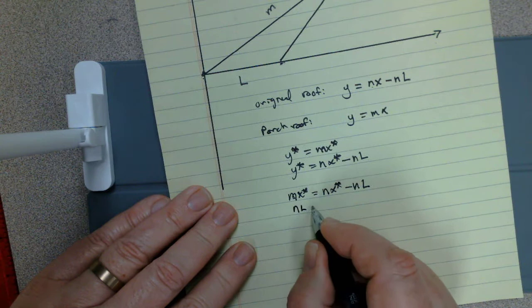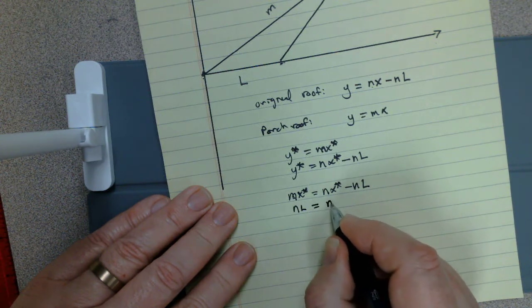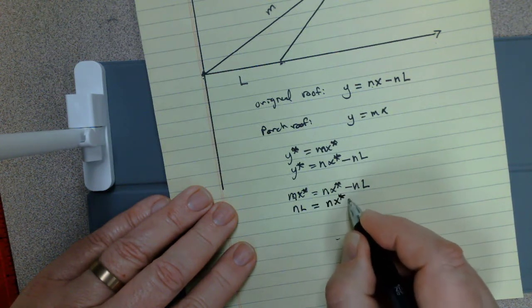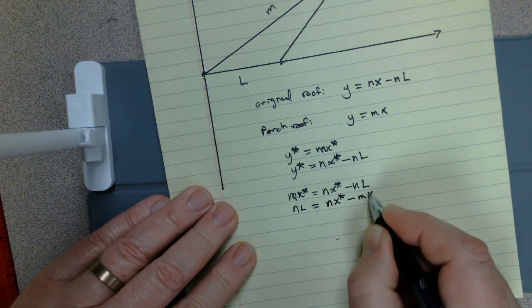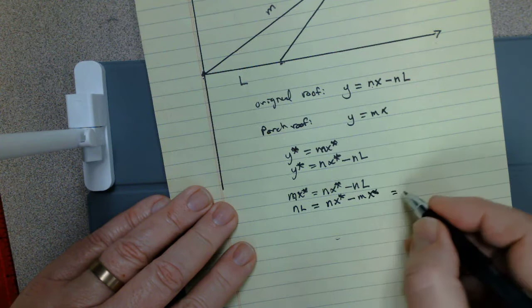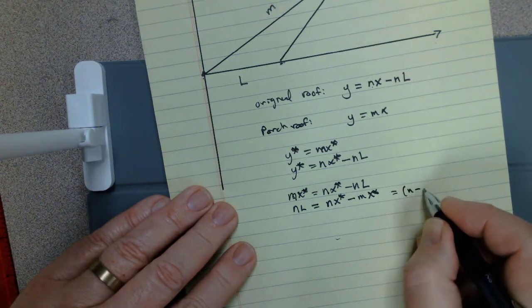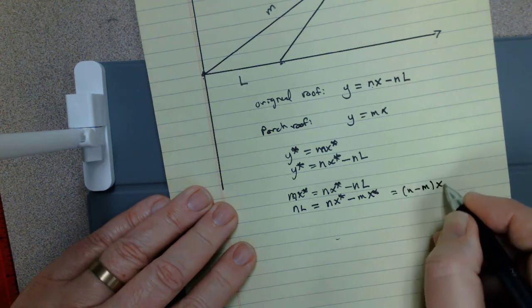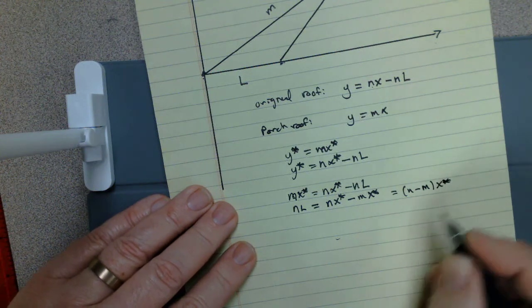This will give me n L is equal to n x star minus m x star, which is n minus m times x star.